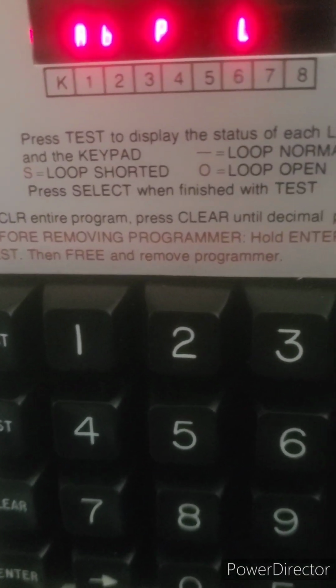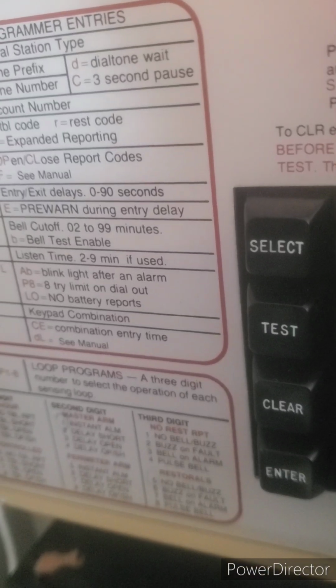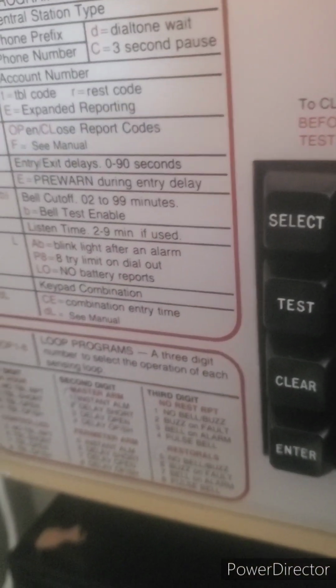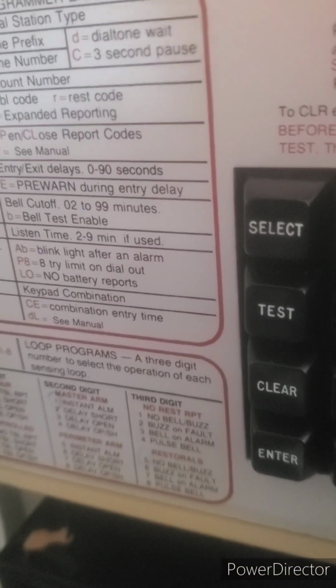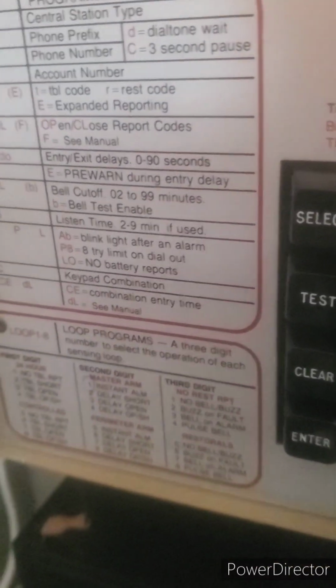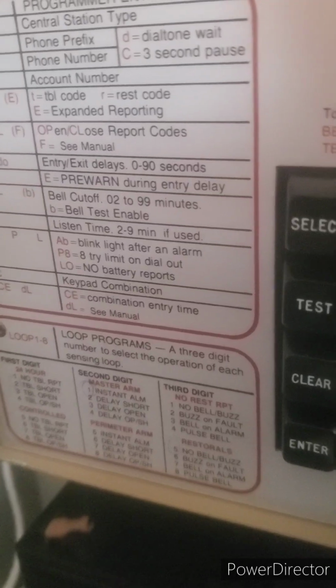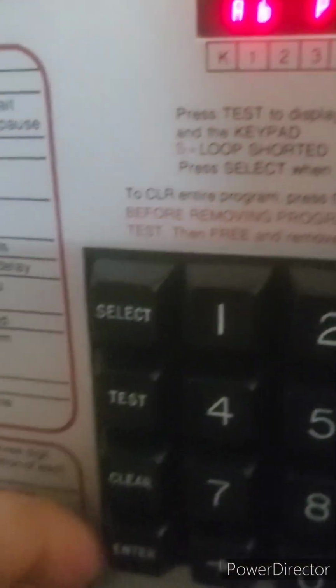So A, B, the B is enabled, which means, as you see over here, the keypad will blink red if I come back and the alarm has gone off and the siren is timed out, so that way I'm aware there may be someone in here. But 8 limit trial on dial out and low battery reports, again, not applicable.